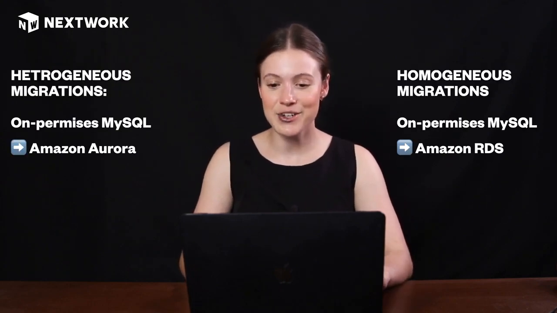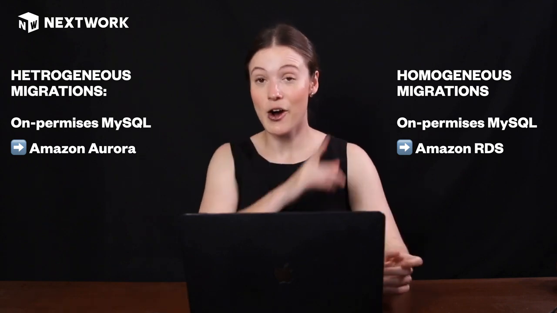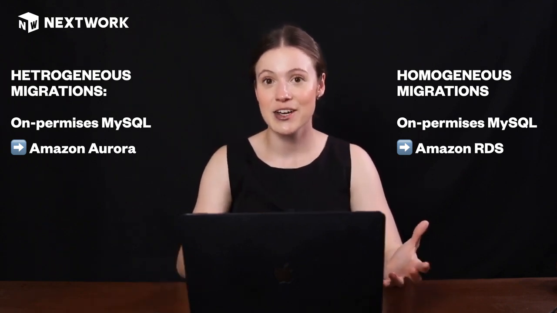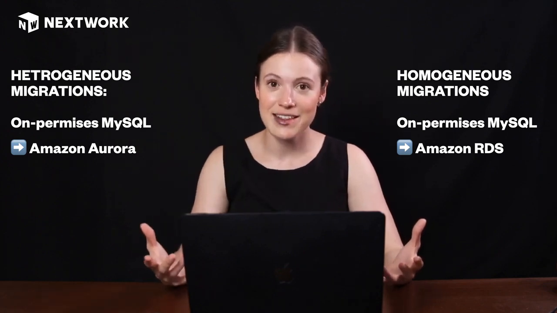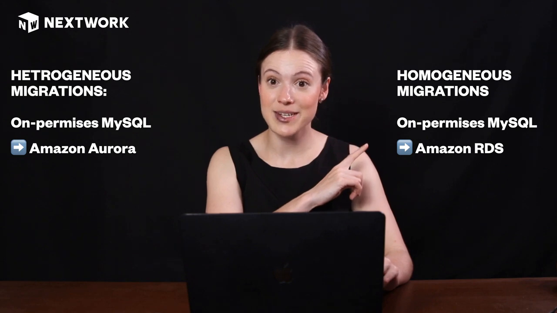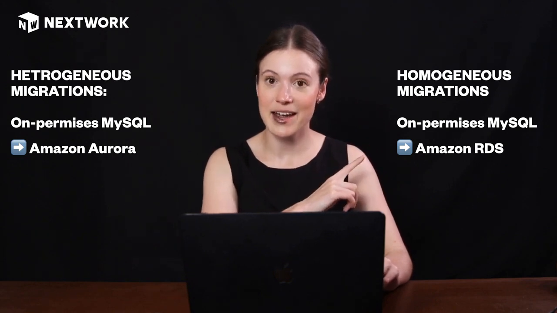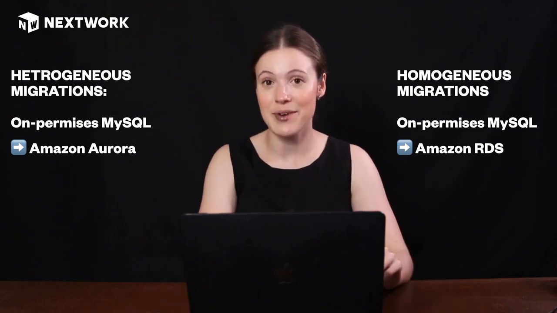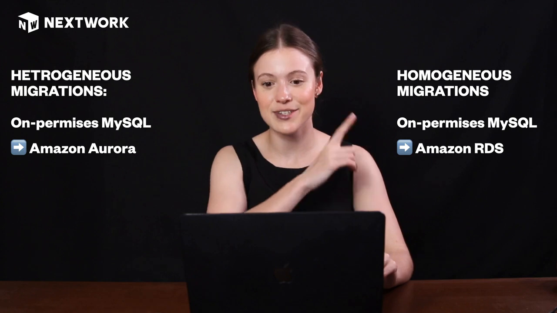Now, when we talk about migrating databases, there's a couple of different terms that we use. These are homogeneous and heterogeneous. And a homogeneous migration is where you're going from a relational database to another relational database that is in the cloud. So in this example here, we've got an on-premise MySQL to an Amazon Relational Database Service, which can also have a MySQL database on it. That's our homogeneous one because it's kind of the same.